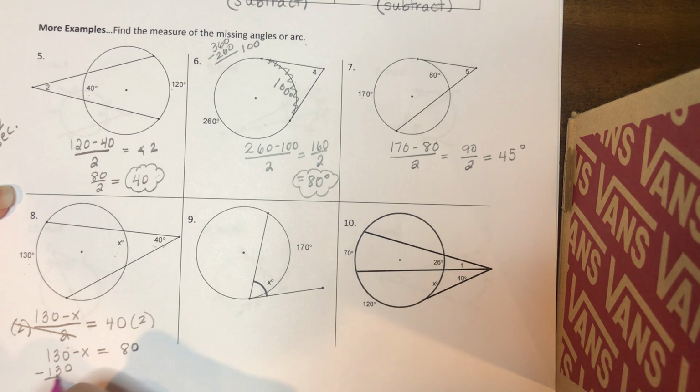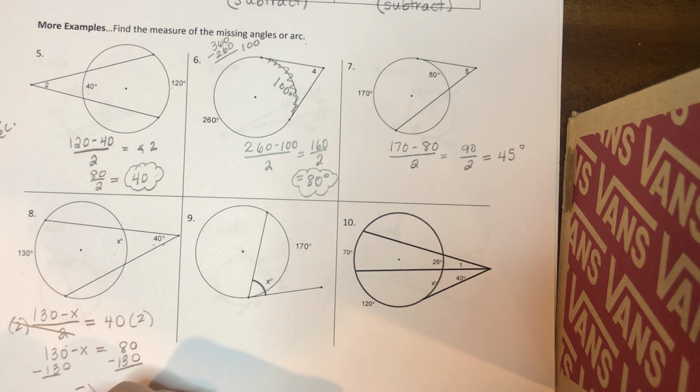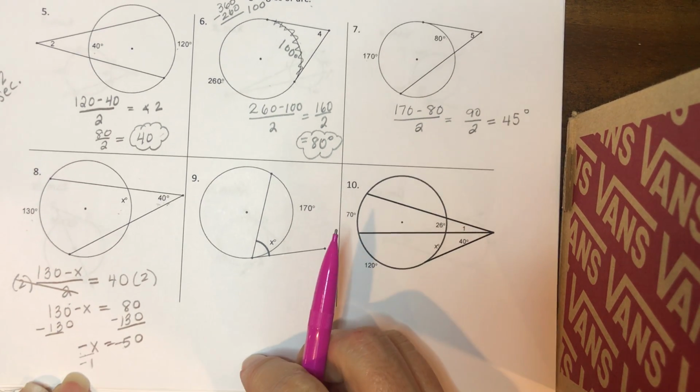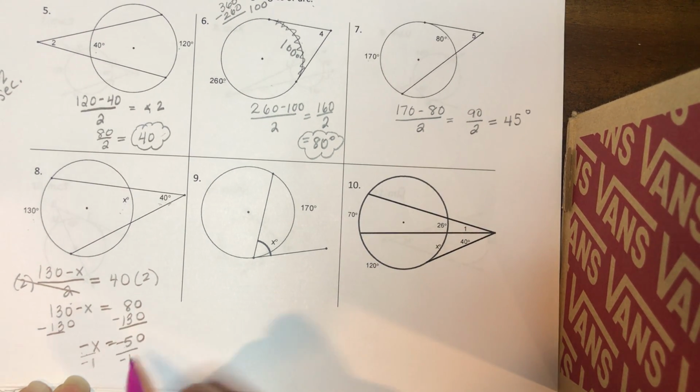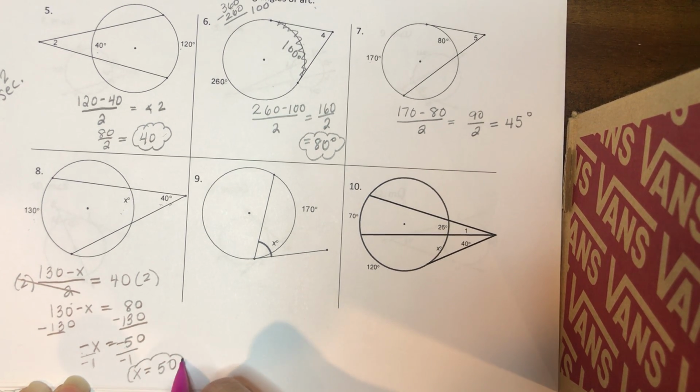Subtract 130. Subtract 130. Negative x will equal negative 50. I don't want to know what negative x is, so I have to divide by negative 1. Divide by negative 1, x equals 50. So still, even though there's an x involved, it's the same formula.